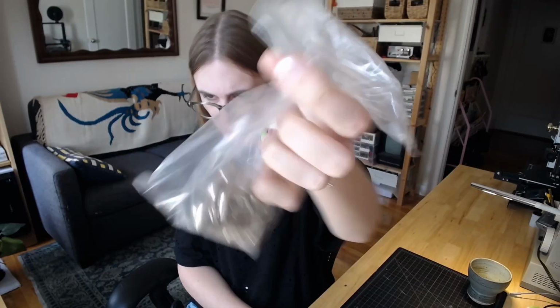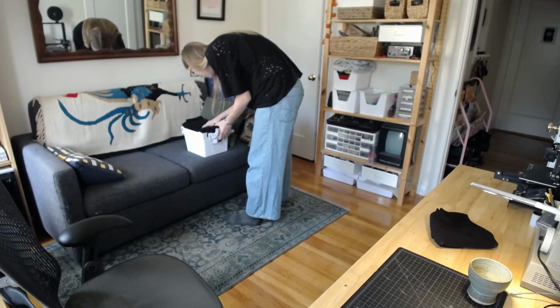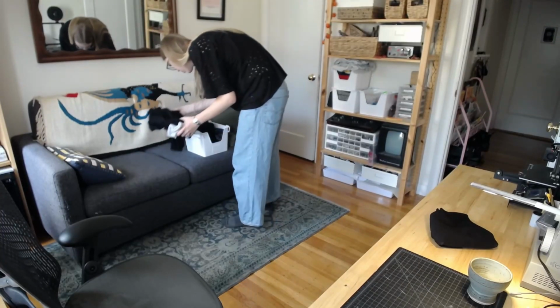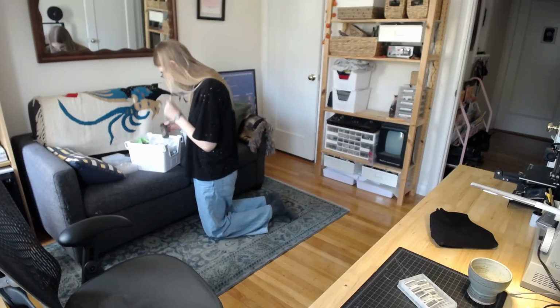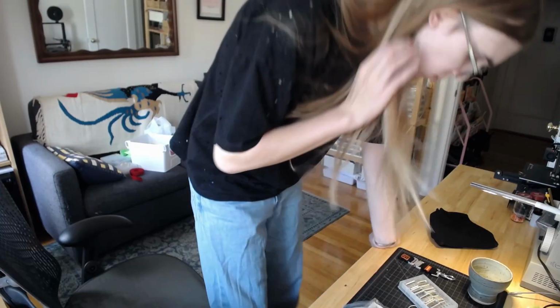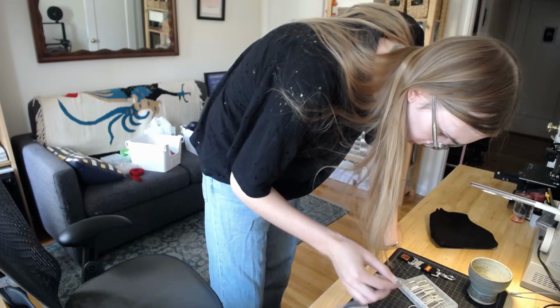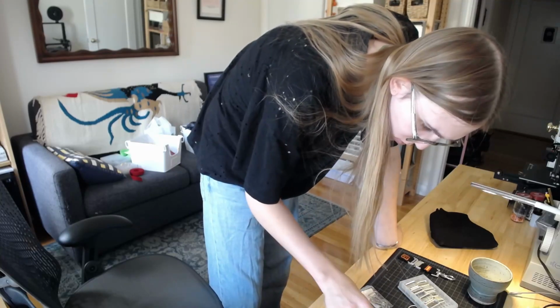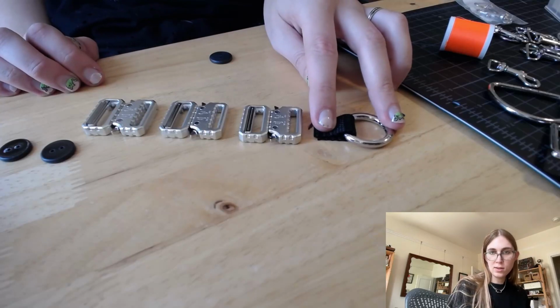There's a cool clip in there, but I want to dig through my supplies and see if there's anything else interesting. I think this is going to be the plan.